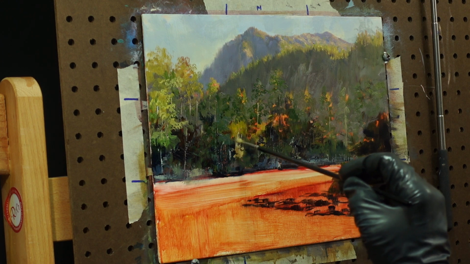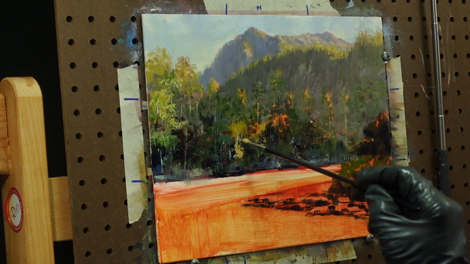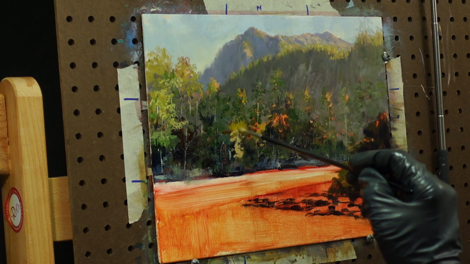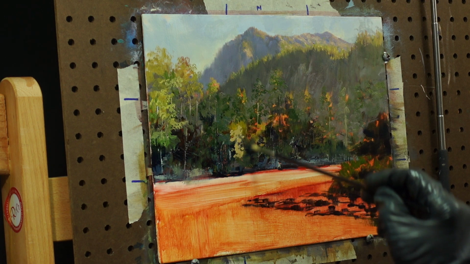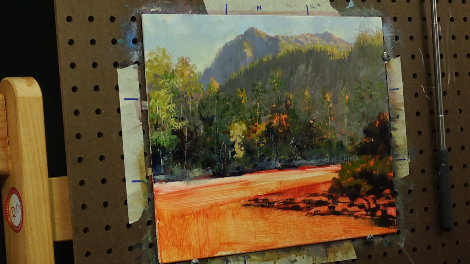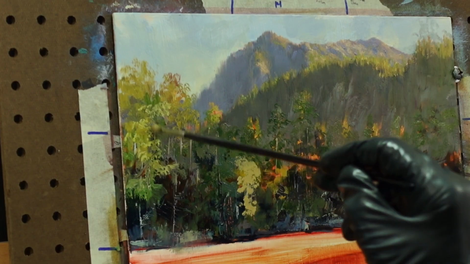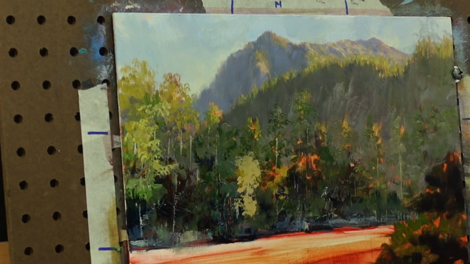I'm stepping back often and looking at the picture overall just to make sure I'm not diving too far down into detail in any one place. You know, if it looks good at about 6 foot, then it can look pretty messy up close and still achieve what I'm after.